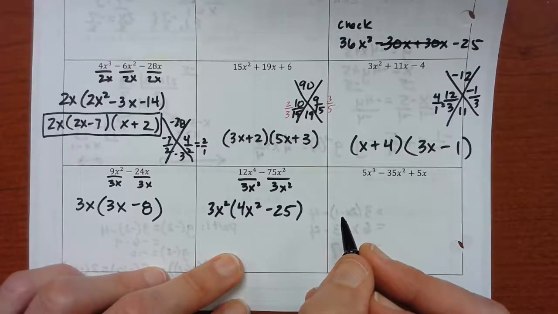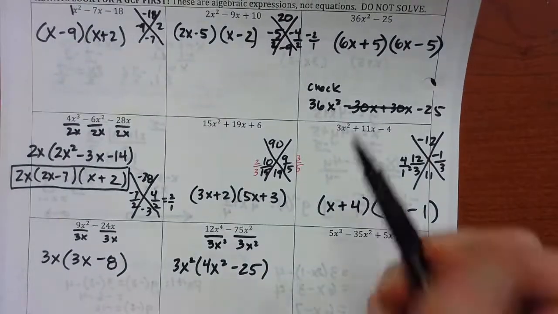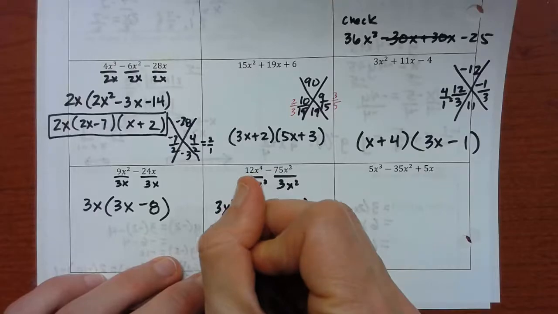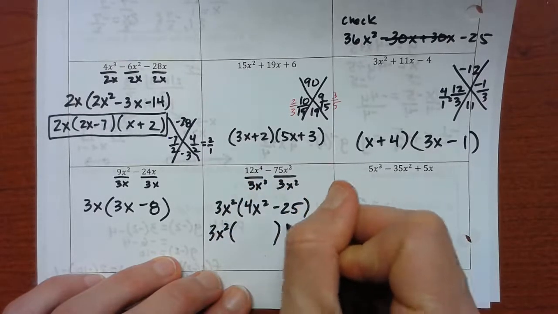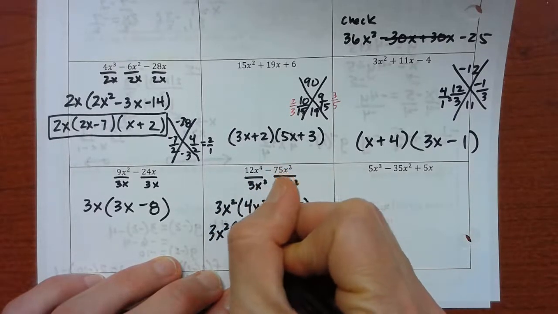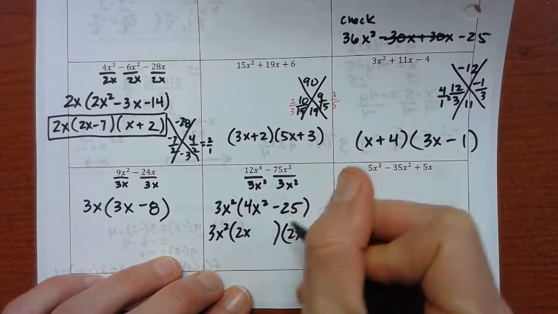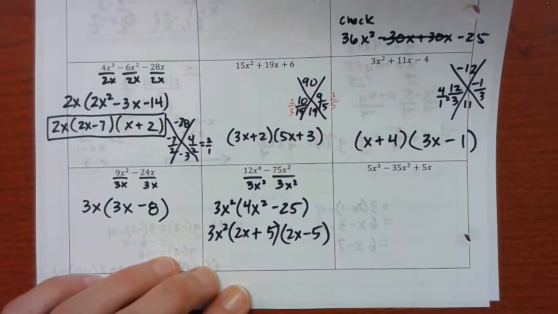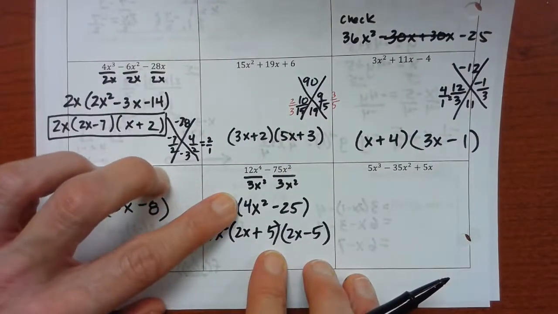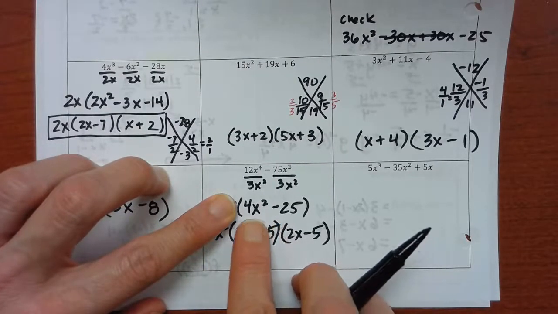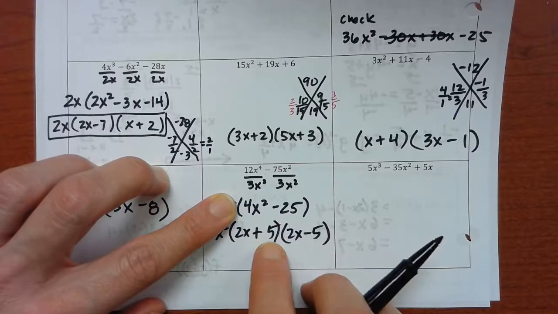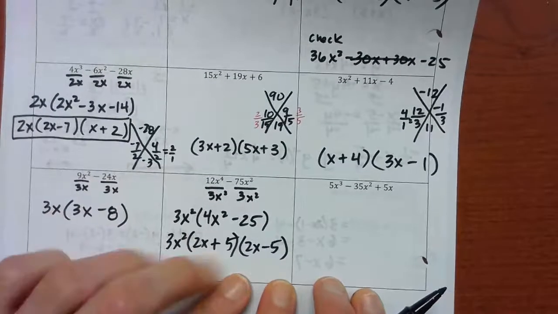Now I have a problem a little bit like this one, where I have two perfect squares, 4x squared and 25. 3x squared goes along for the ride. 4x squared is 2x times 2x. How do you make 25? 5 times 5. One gets a plus, one gets a minus. That's another difference of squares problem. Remember, after you bring out the GCF, you don't have to really pay any attention to it. You're only working on what's in the parentheses here, and that becomes 2x plus 5, 2x minus 5.